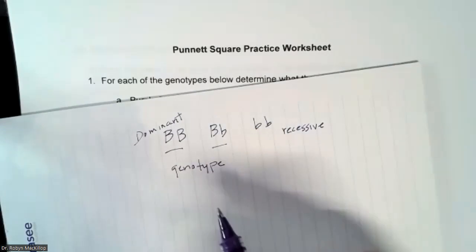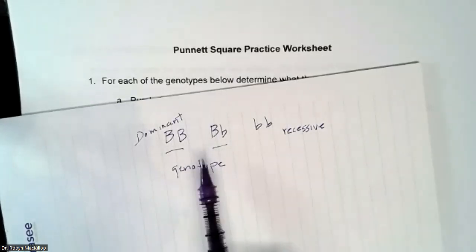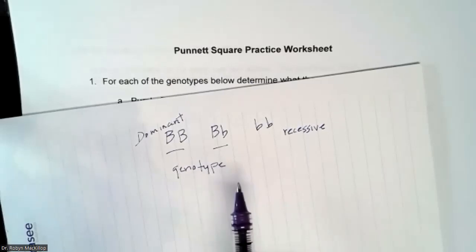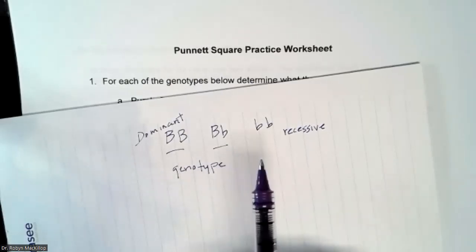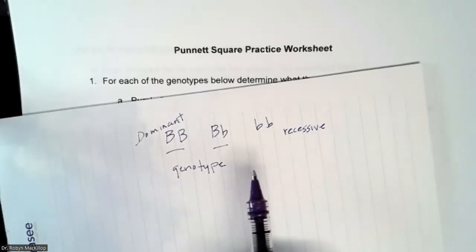So brown eyes are much more common in the world than blue eyes. Blue eyes are actually an anomaly. And blue or brown-eyed parents can have blue-eyed children, but blue-eyed parents cannot have brown-eyed children. They can only have blue-eyed children.